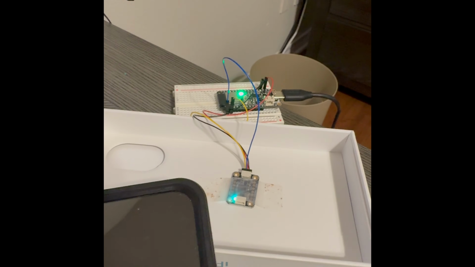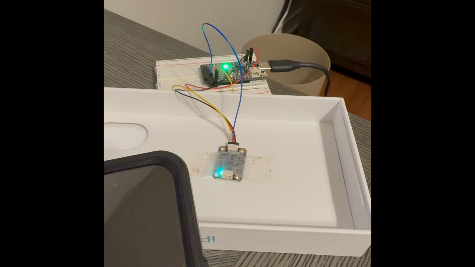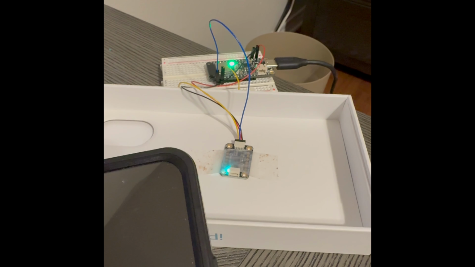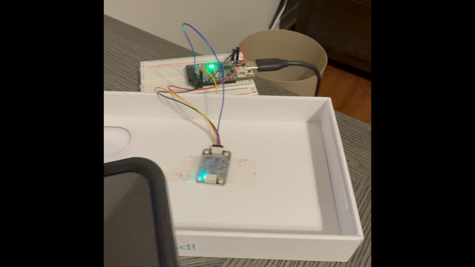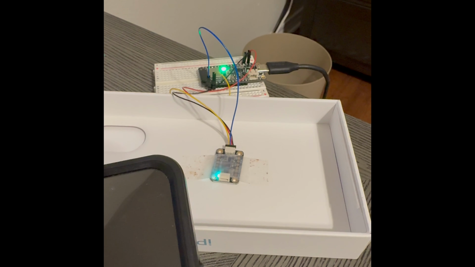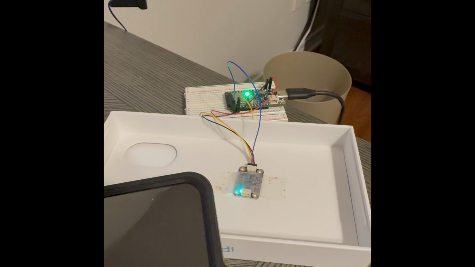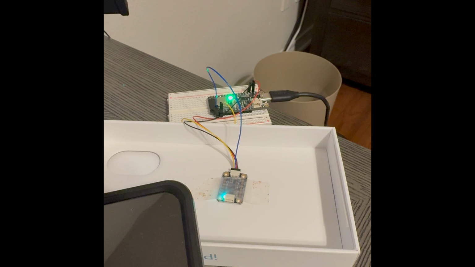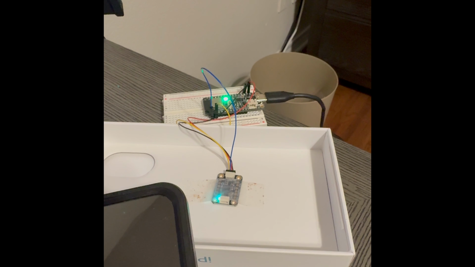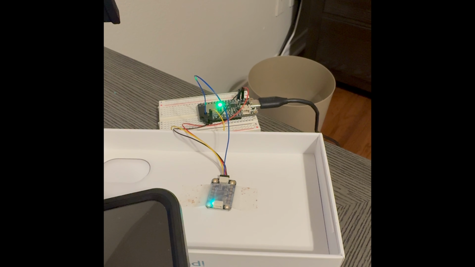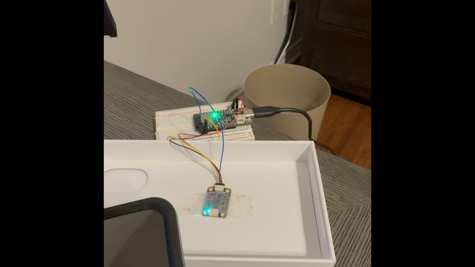The hardware setup, as I said before, includes an ESP32 and MPU 6050 sensor. The sensor is connected to the ESP32 board with a STEMMA QT connector. The VIN and ground are connected to the ESP32 board through the 3-volt and ground pins.